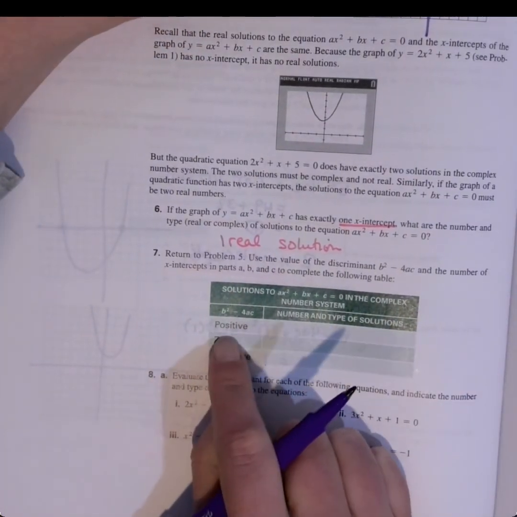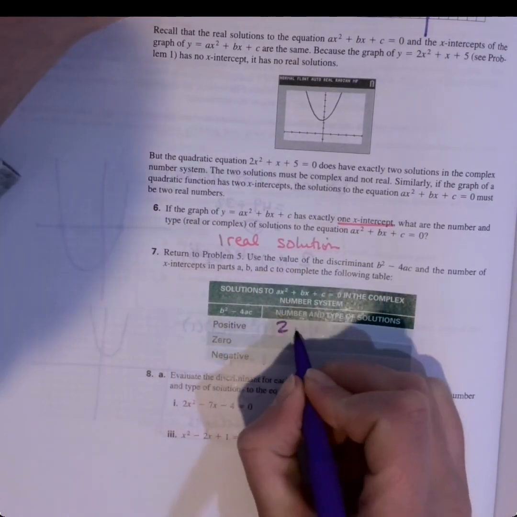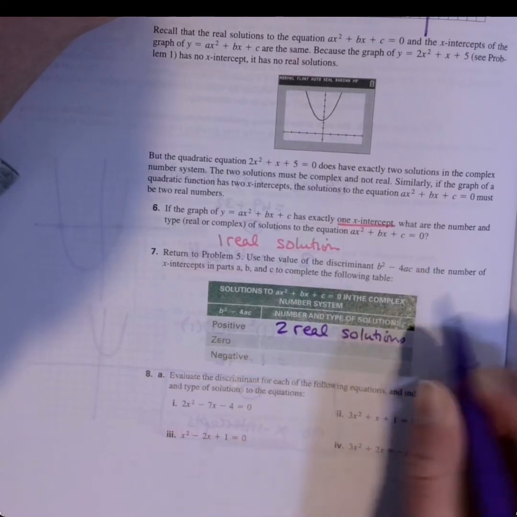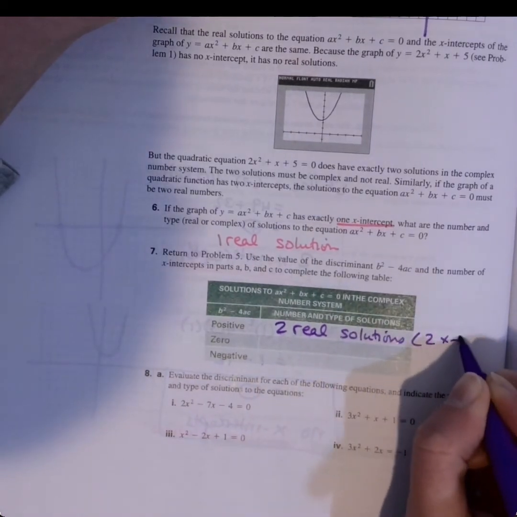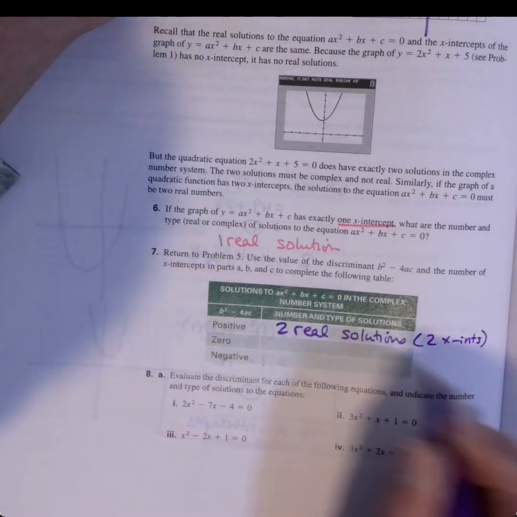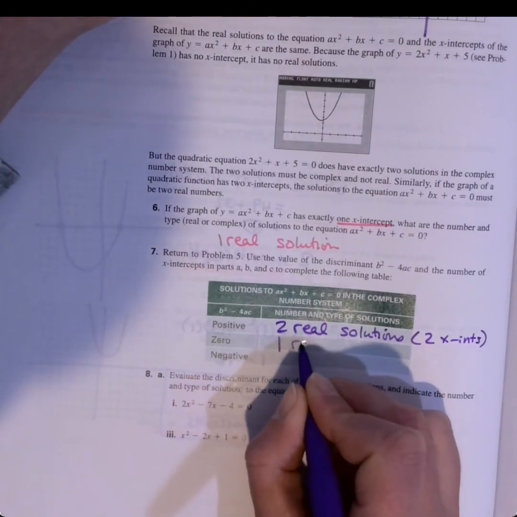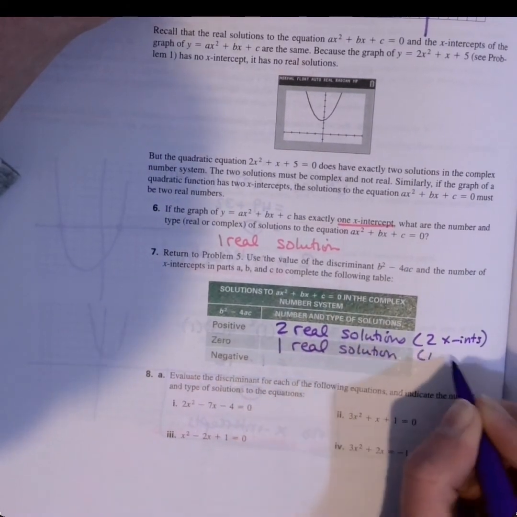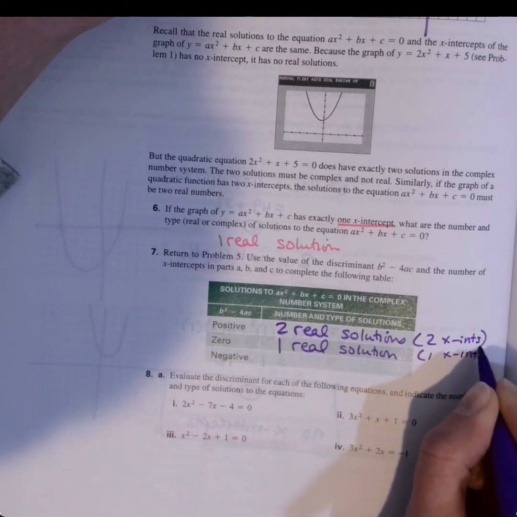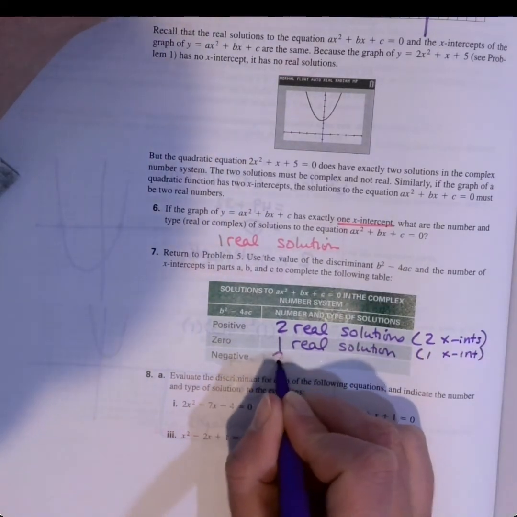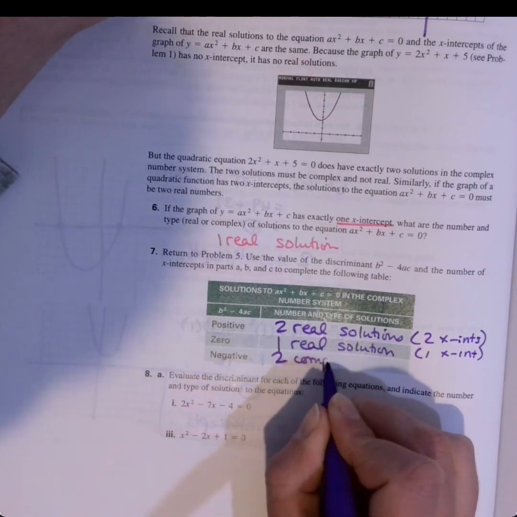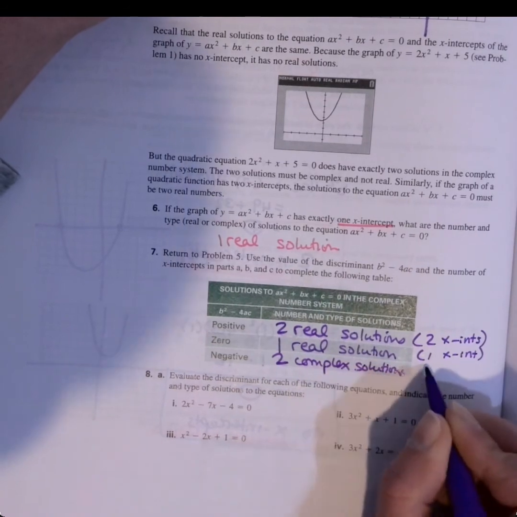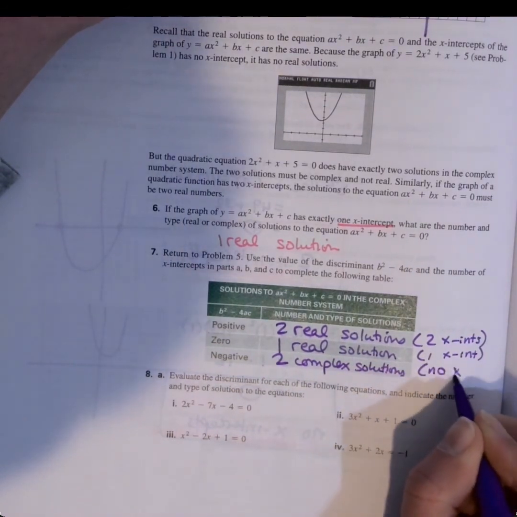If the discriminant is positive, then there are two real solutions, which means two x-intercepts. If it is 0, there is one real solution, which means there is one x-intercept. If it is negative, it means that there are two complex solutions. And there are no x-intercepts.